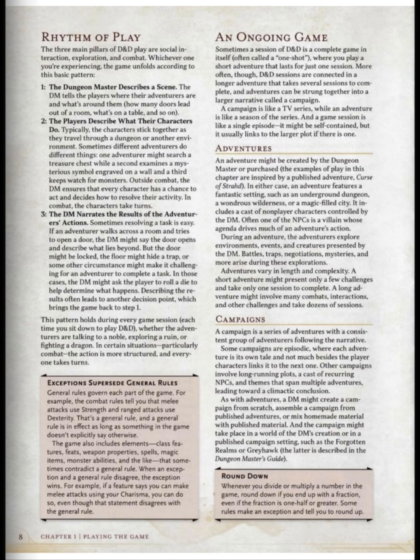During an adventure, the adventurers explore the environments, events, and creatures presented by the DM. Battles, traps, negotiations, mysteries, and more arise during the exploration. Adventures vary in length and complexity. A short adventure might present only a few challenges and take only a few sessions to complete. A long adventure might involve many combats, interactions, and other challenges and take dozens of sessions.